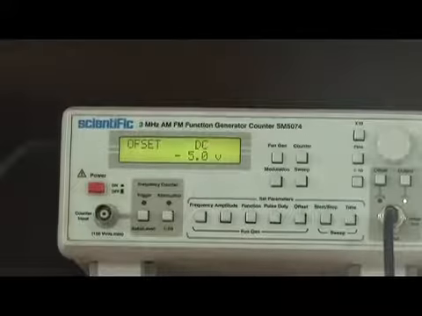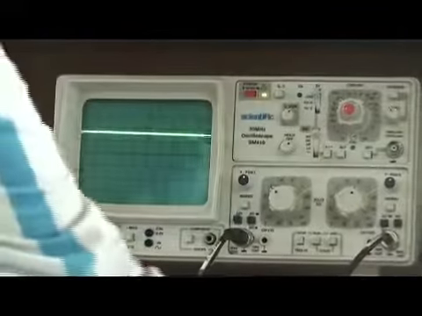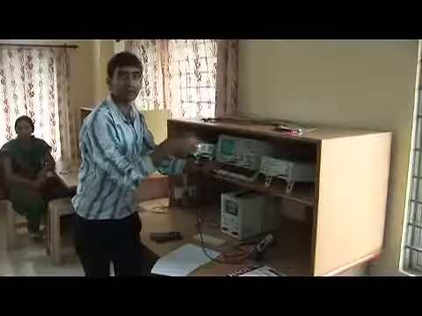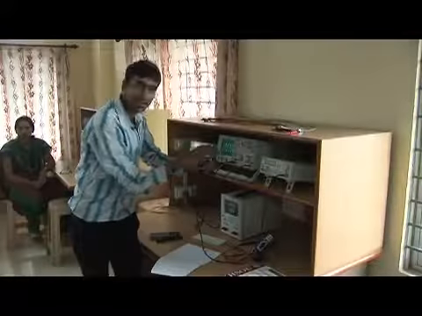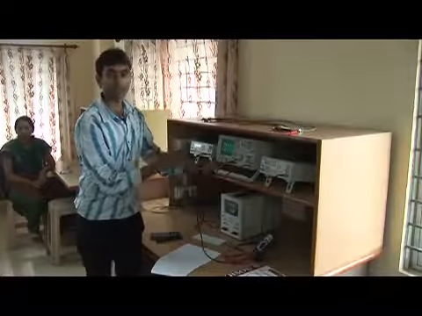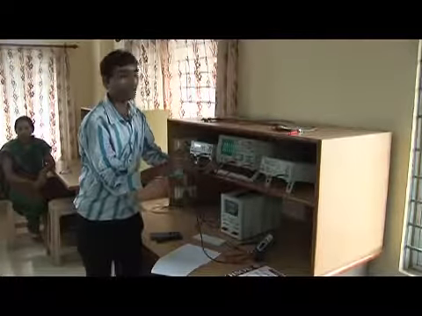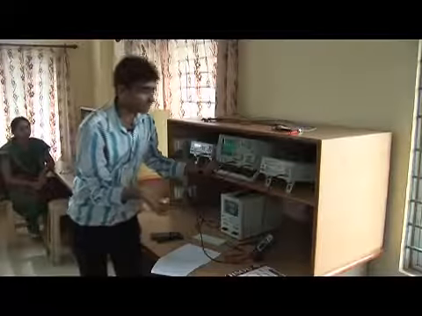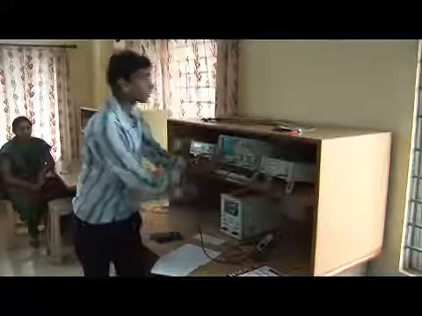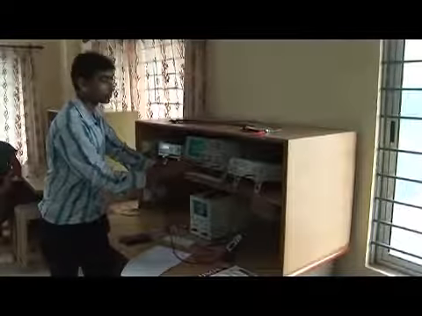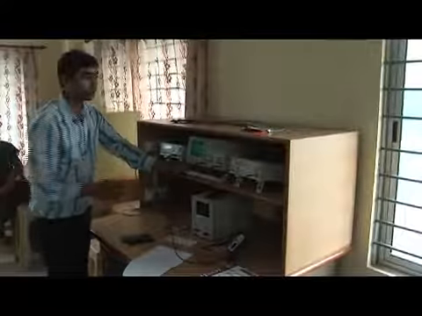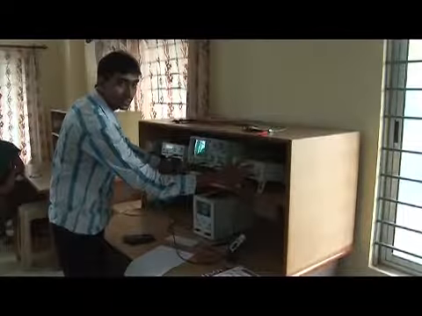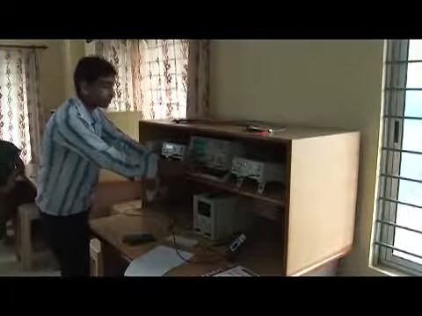We all know that DC doesn't have frequency, so it is a straight line. And as the other signals have frequency, they are not a straight line. So when DC comes, it is a straight line. When it is not DC, it is a sinusoidal or any signal having frequency. So by changing this function, we are getting different signals over here. This is how the function is viewed here, and you can use different channels of the CRO to view whatever the function generator is generating.